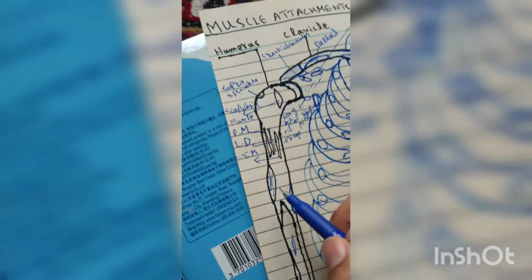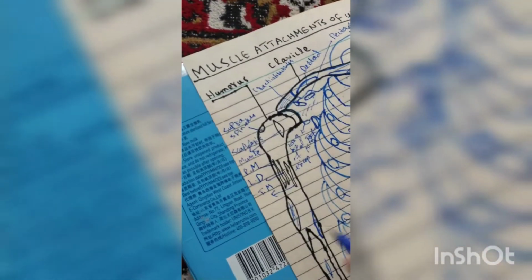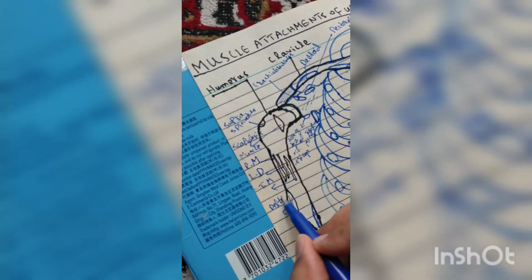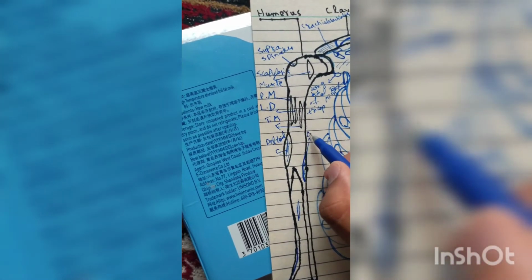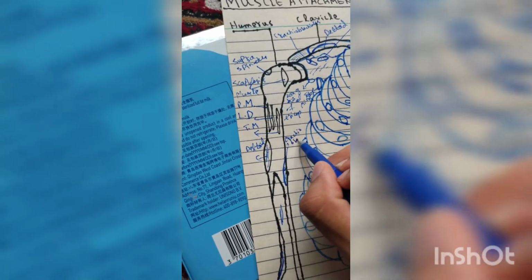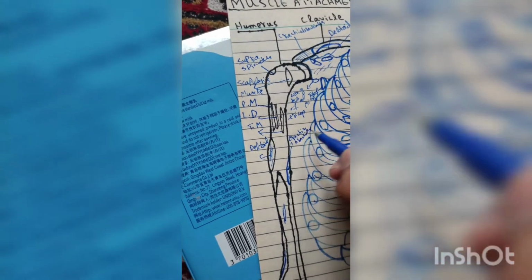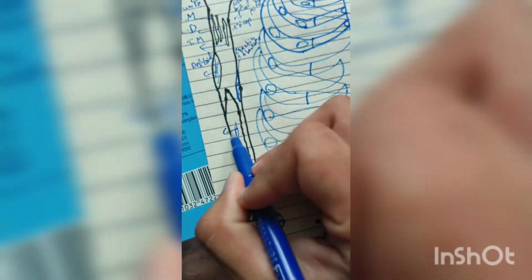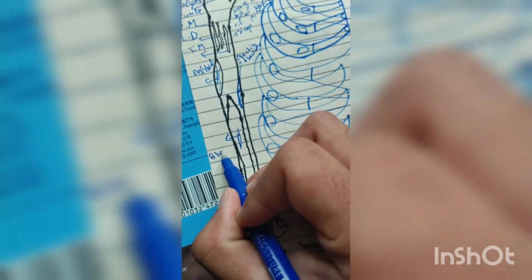Now further below it, at the lateral aspect of the humerus bone, this is the deltoid muscle, and moving on to the medial aspect, this muscle is known as the brachioradialis muscle. And on the medial lower aspect of the humerus, this is the brachialis muscle.